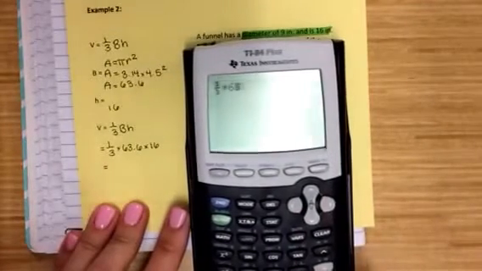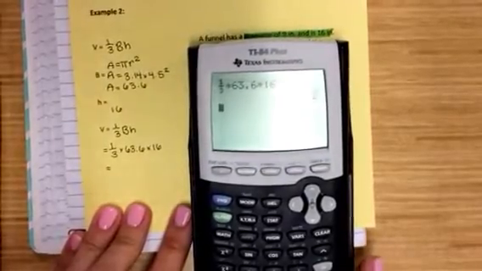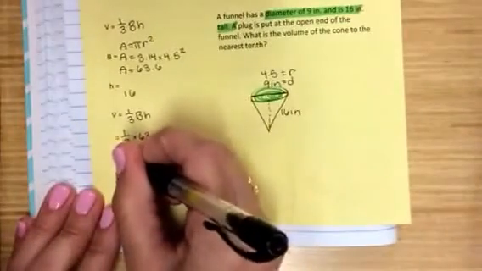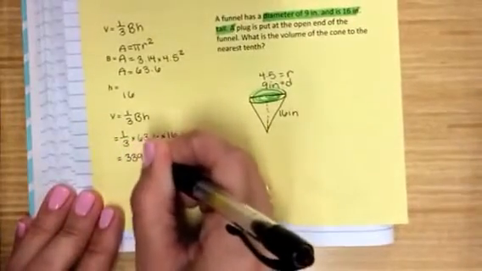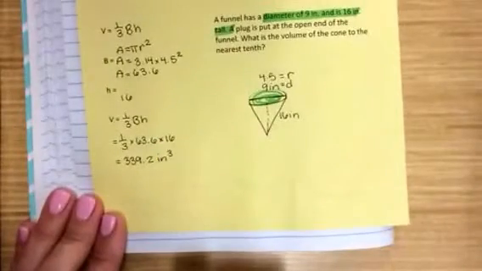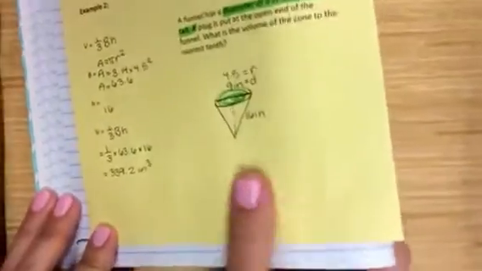One-third times the area of the base times the height, 339.2. That is inches cubed. Okay, we have 2 more examples to go over.